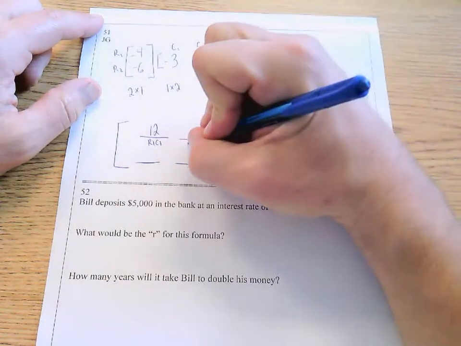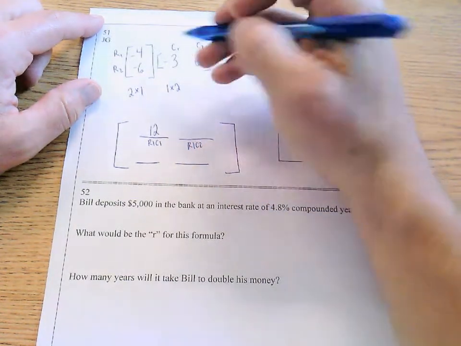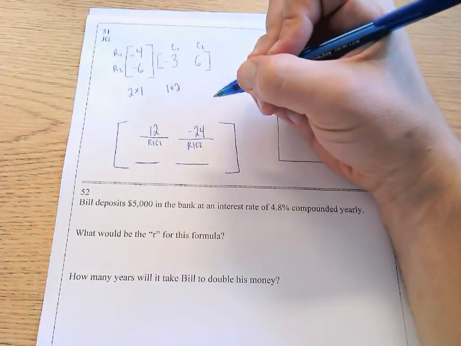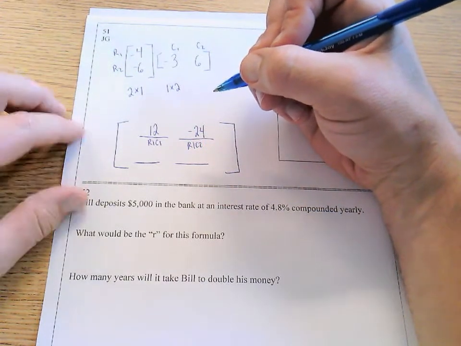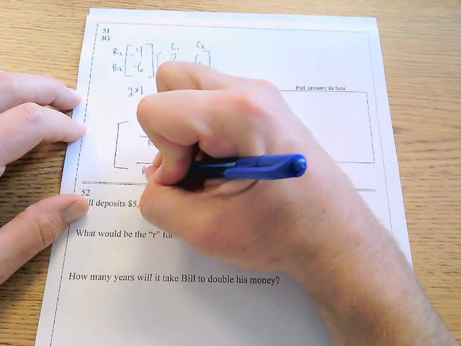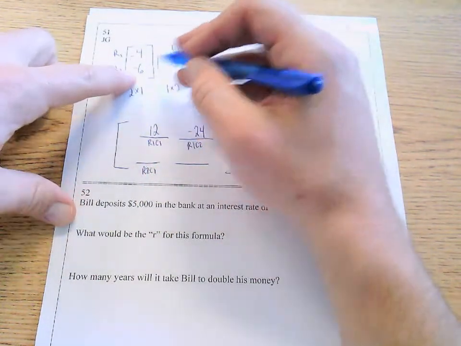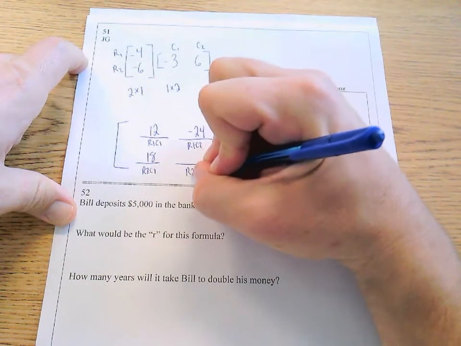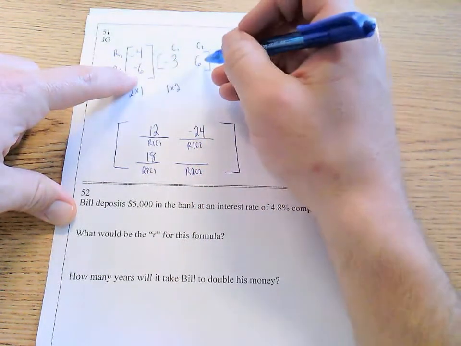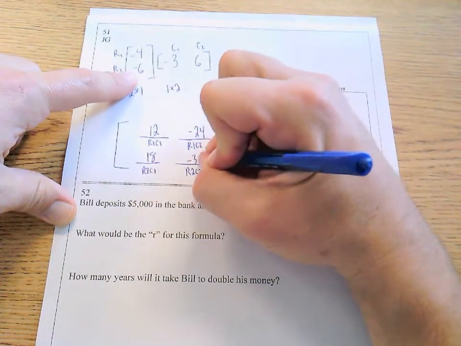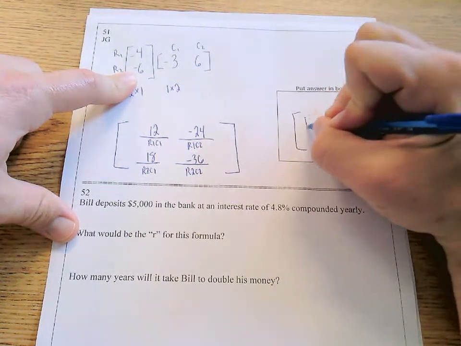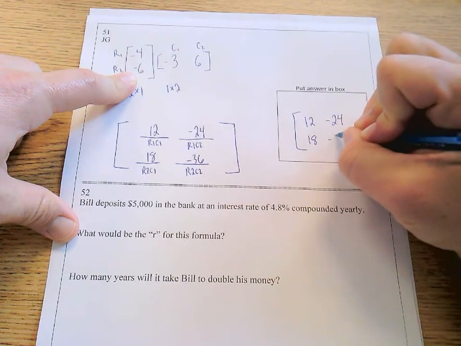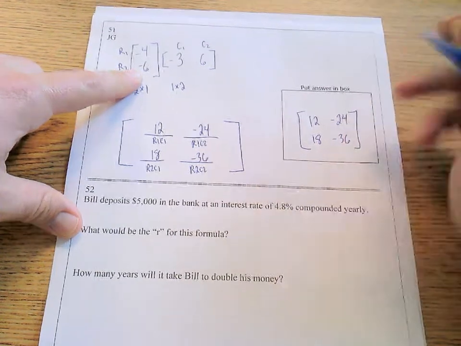Row 1, column 2, negative 4, 6, negative 24. Row 2, column 1. Row 2 is negative 6, column 1 is negative 3, positive 18. Row 2, column 2. Row 2 is negative 6, column 2. Alrighty. That was easy. There we go. Next question.